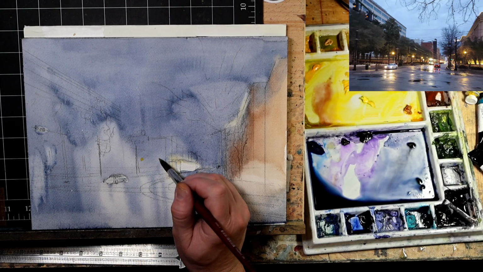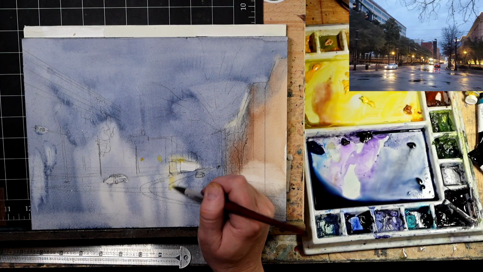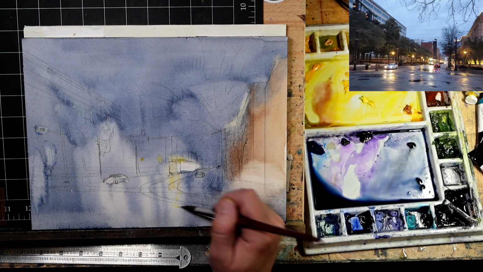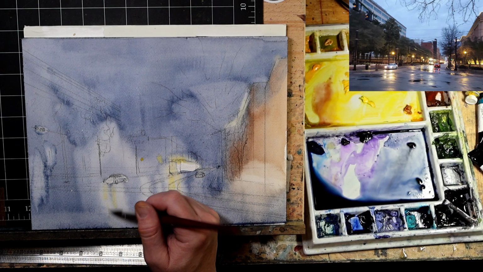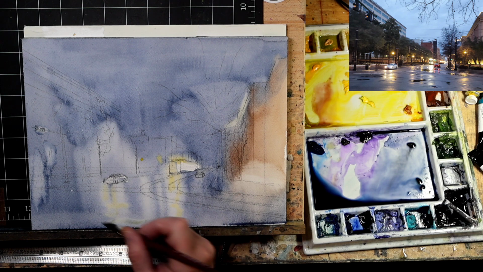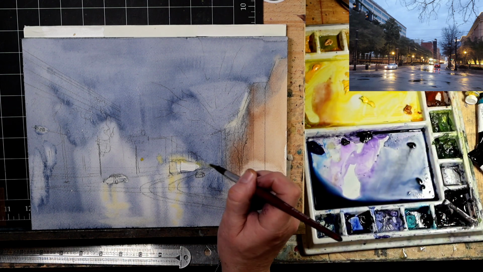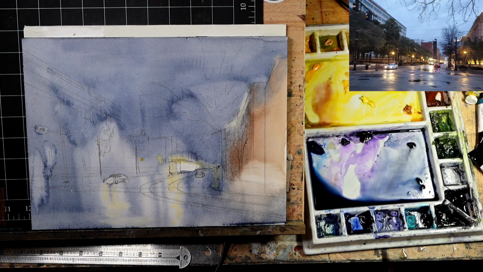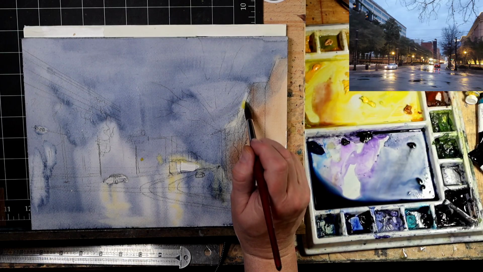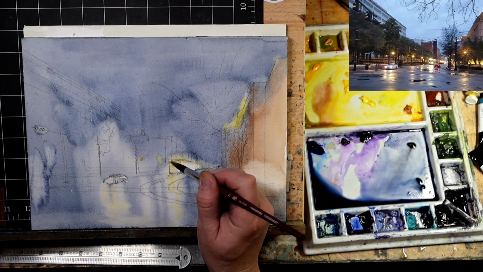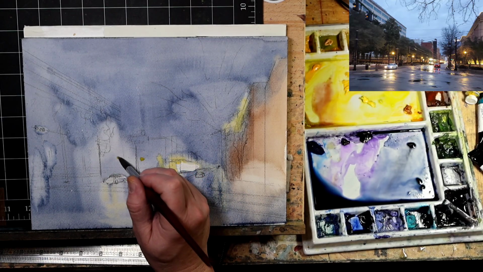And just throw a little bit of light right there. Throw a little bit of light in there. Just giving the impression, and it starts looking like real glowing happening over here.